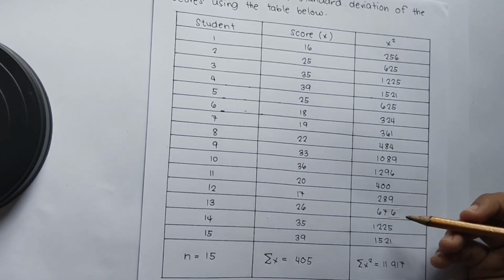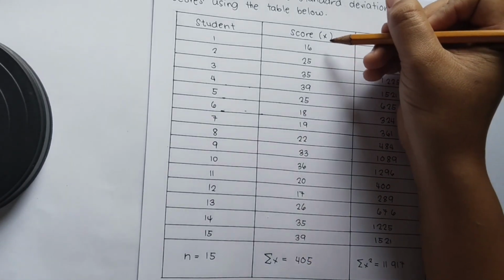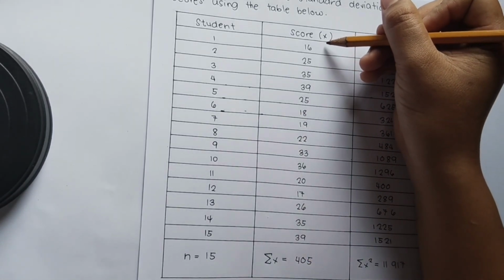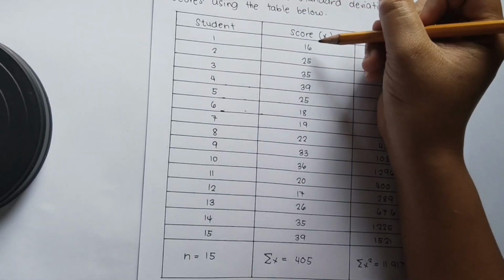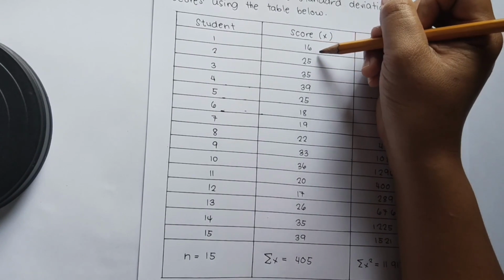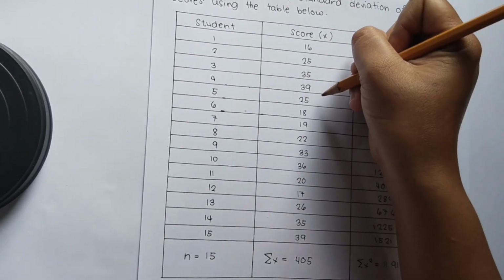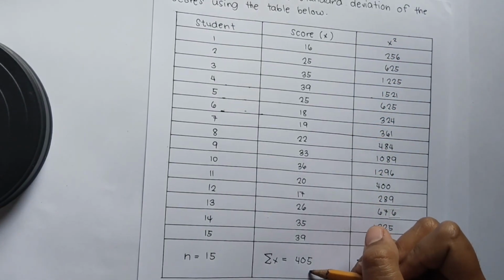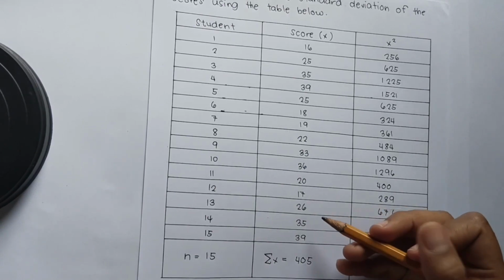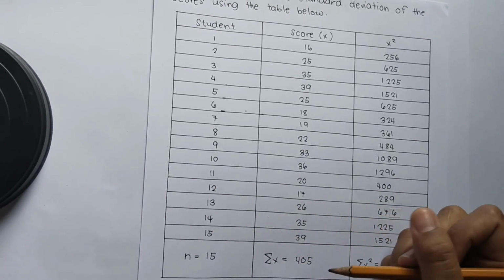So, para makuha natin itong si summation of x, we will add the values or the scores in this column. So, 16 plus 25 plus 35 plus 39 plus 25 and so on is equals to 405, which is our summation of x is equals to 405.